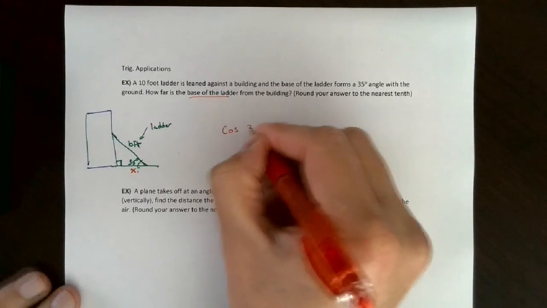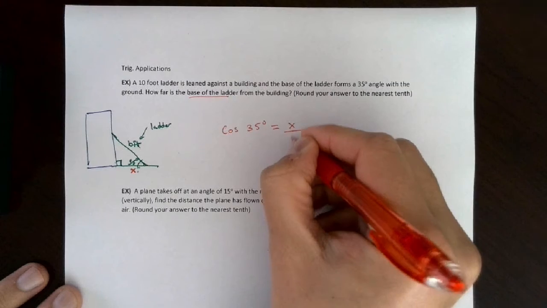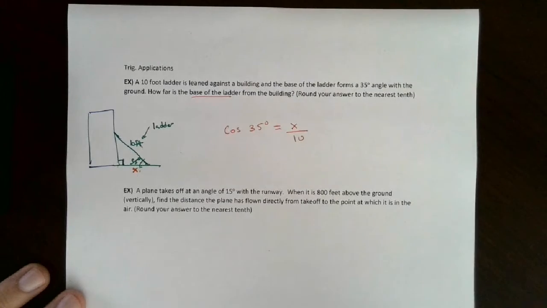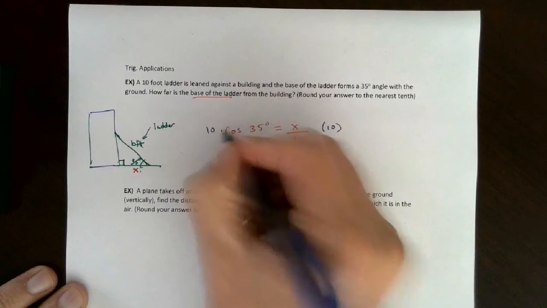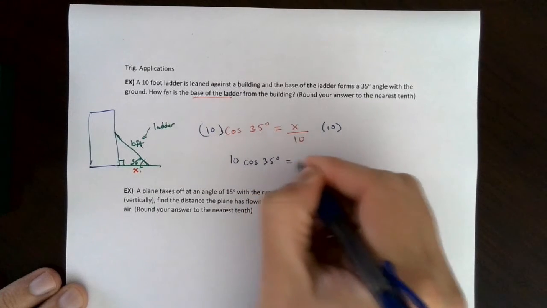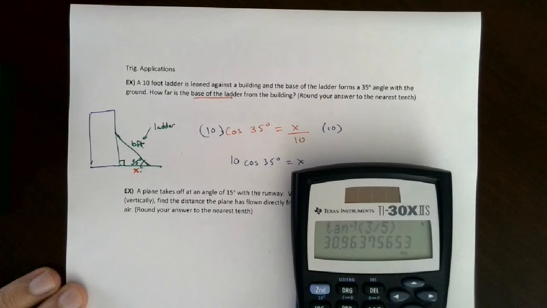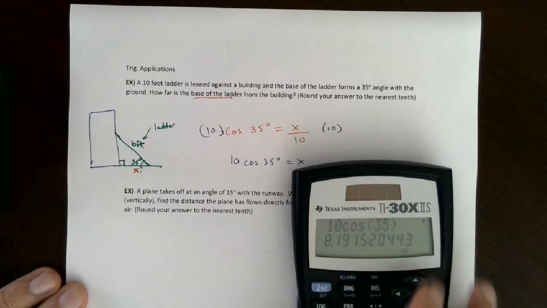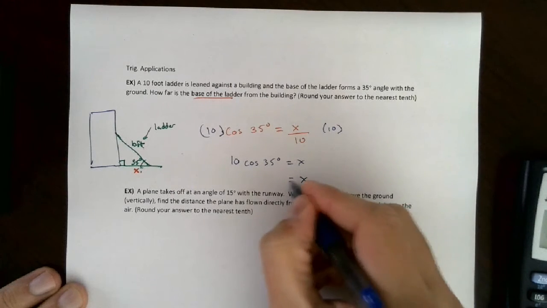So it'll be the cosine of 35 degrees is equal to x over 10, the adjacent over the hypotenuse. And now you just want to solve this for x, which means, to solve for x, I'm going to multiply both sides by 10. And when I do that, I have 10 cosine of 35 degrees is equal to x. And then I can use my calculator to get an approximation. So 10 times the cosine of 35, we got 8.19, so since we round to the nearest tenth, we're going to round that up to 8.2. So x equals 8.2.